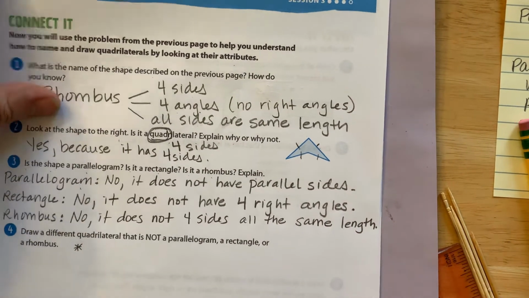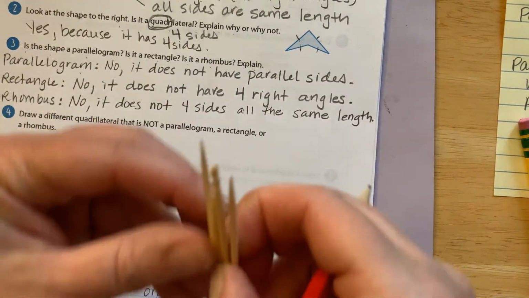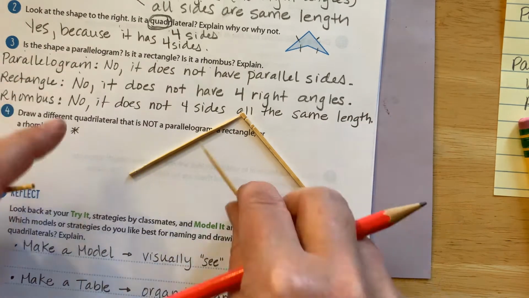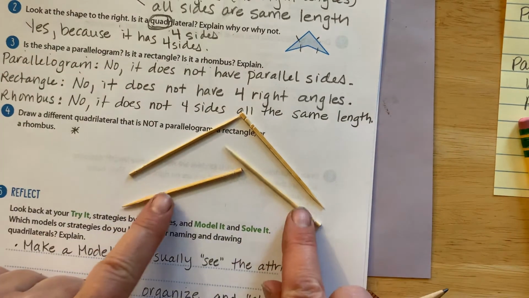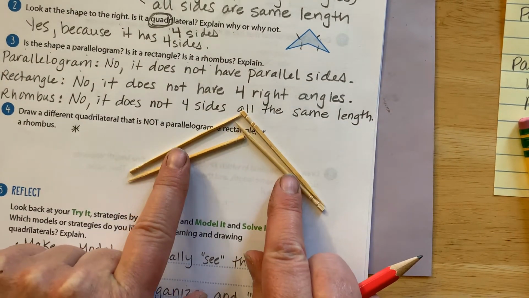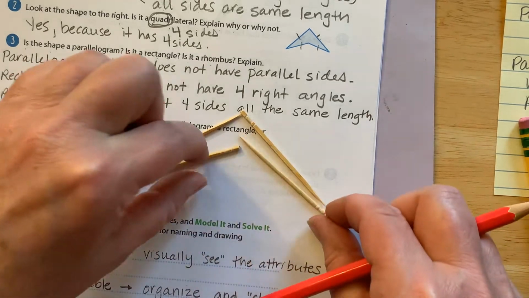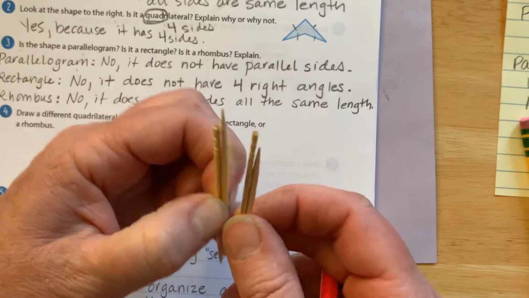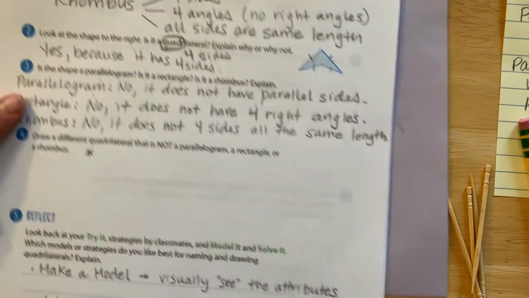I actually tried to build this with the toothpicks. So remember, these are all the same length. So I made that angle, and then I tried to do it, and I couldn't. No matter how I lay the toothpicks, I can't make that shape. So you can't do it with 4 of the same side lengths.